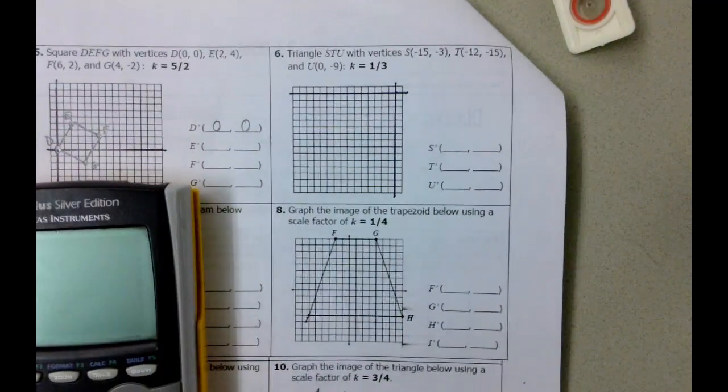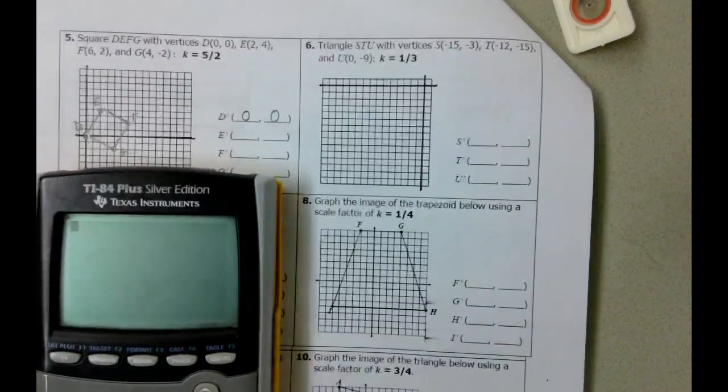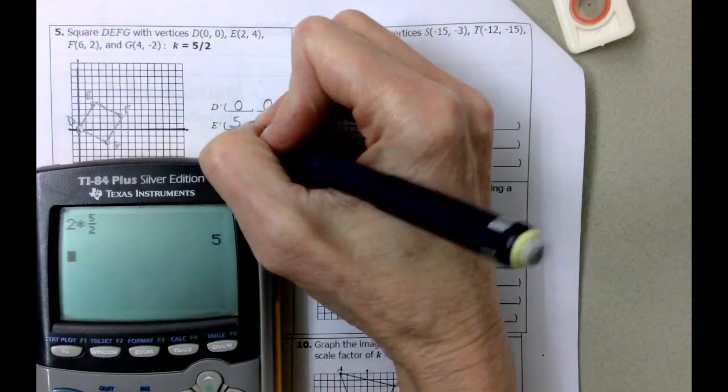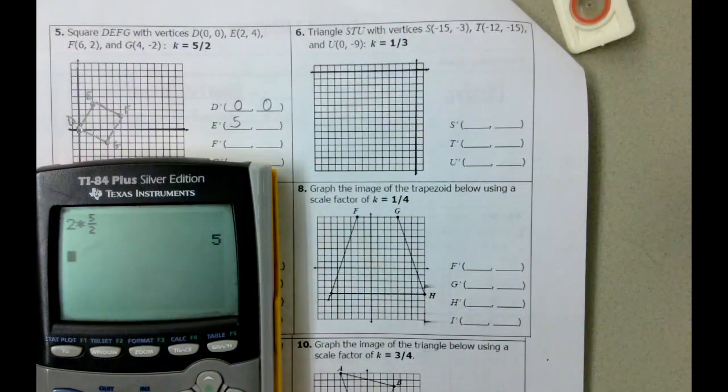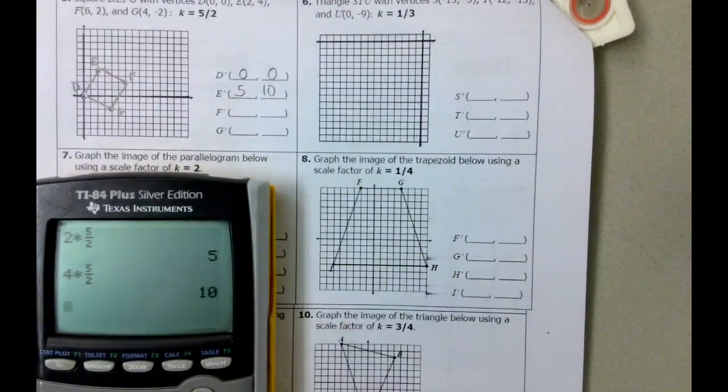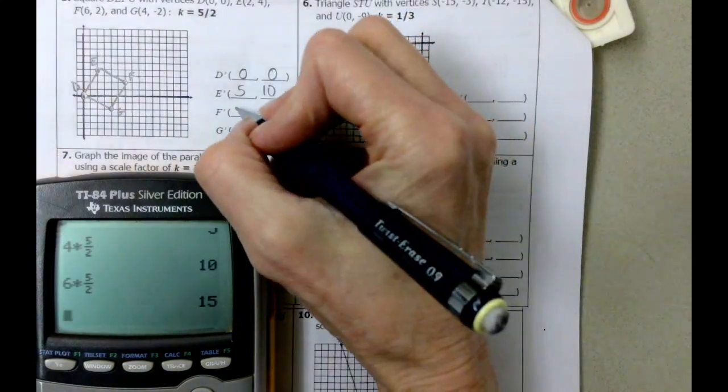But then when we get to 2, 4, if you need to, what we're going to do is we're going to take 2 times 5 halves, and we get 5. And if we do 4 times 5 halves, we get 10. And it's going to be the same thing for 6 too. We're going to take 6 times 5 halves, which gives us 15.